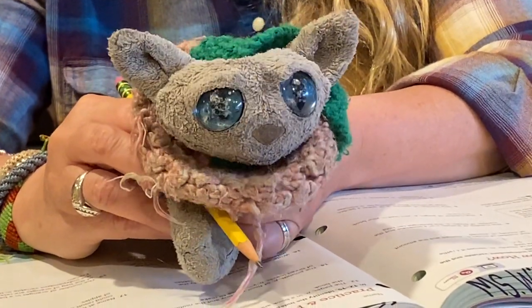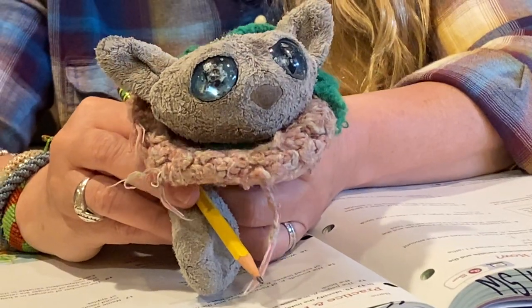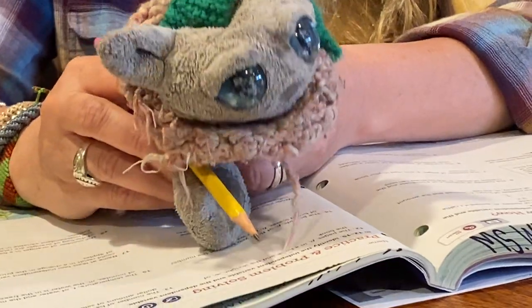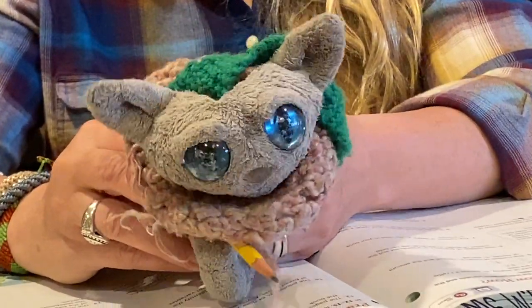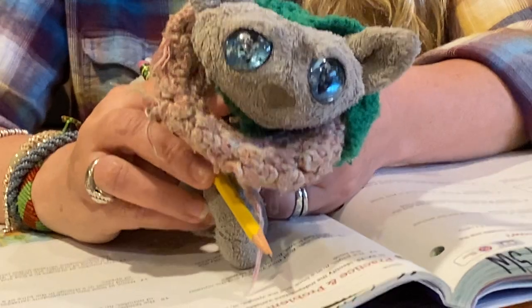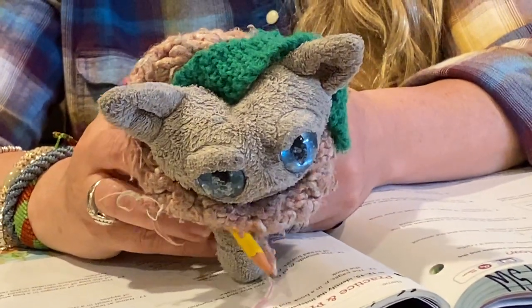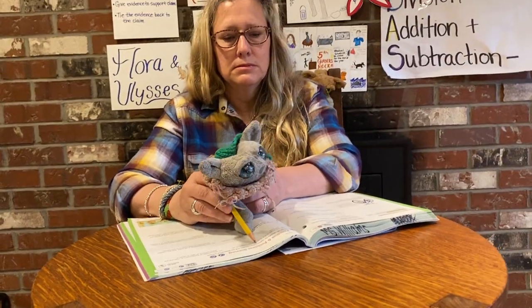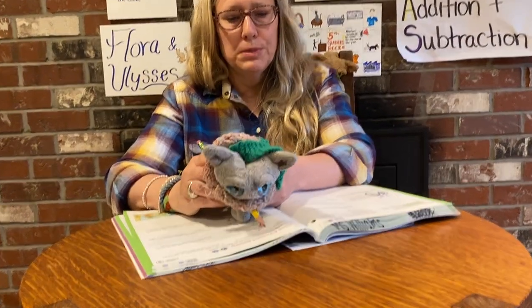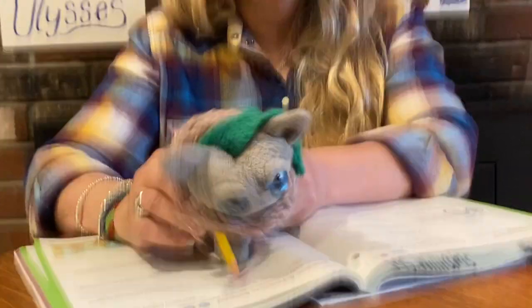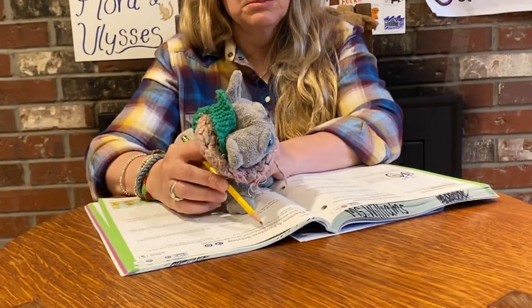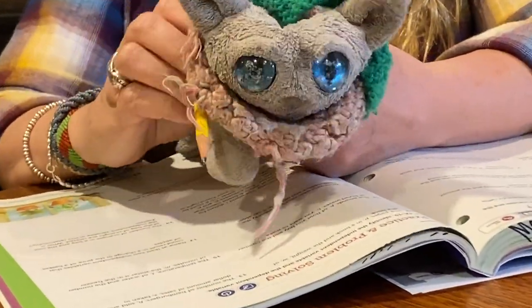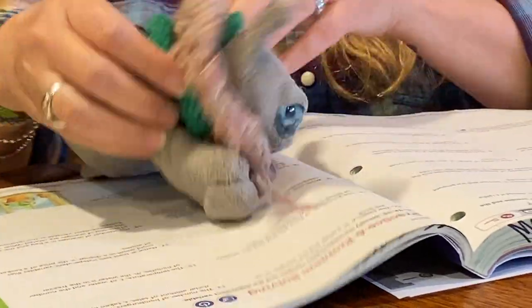Today it's math with Leonardo because I'm a good math kitty. Okay, let's get started. We're on page 99. Number 1 is 7. Number 2 is 89. Leonardo? Number 3 is 2 plus 2. Leonardo? Stop it, I'm teaching. Number 4 is, I don't care, boring.